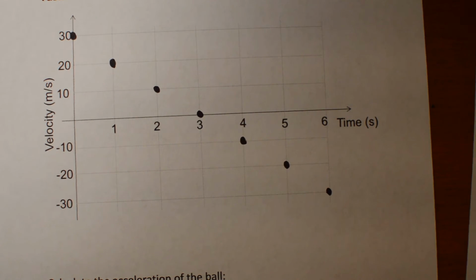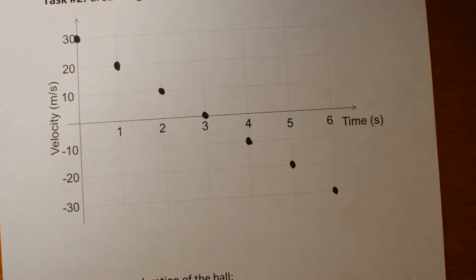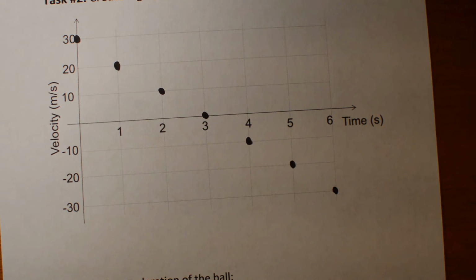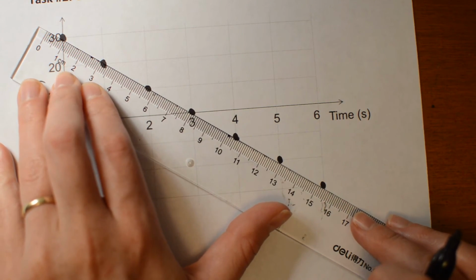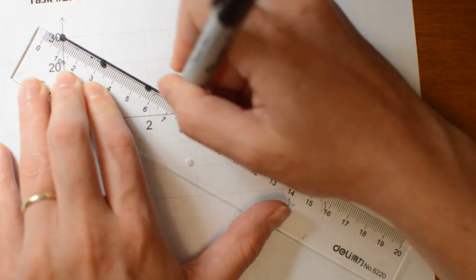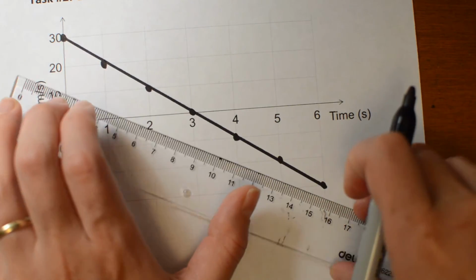Once you've got those points in there that tell you the instantaneous velocities at all those moments, then you get to just connect the dots. It's a nice smooth curve. There's nothing weird going on here. So it's definitely fair to assume that this will be a nice straight line. And it is. So we'll just connect all those dots. So that is our velocity time graph there.